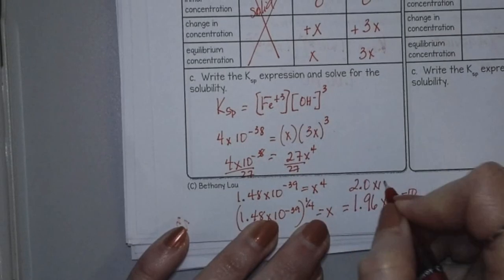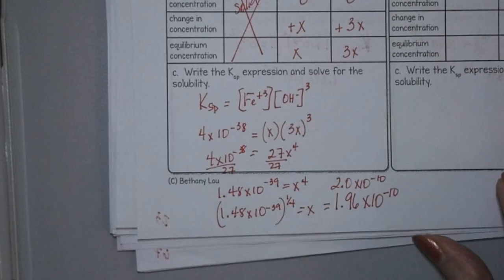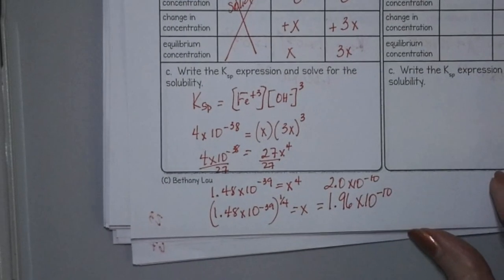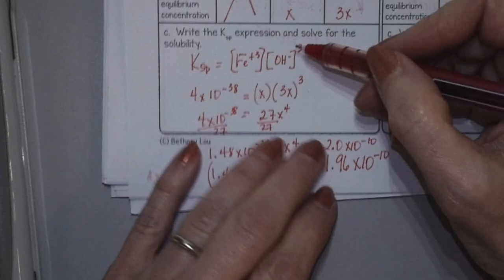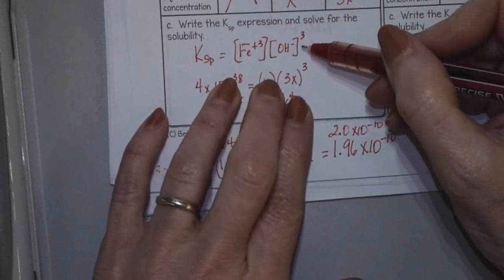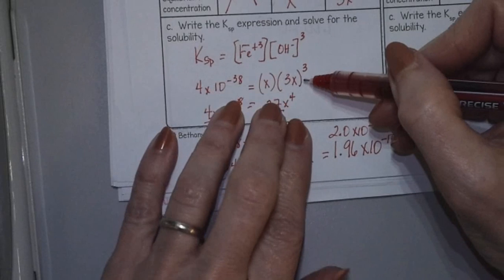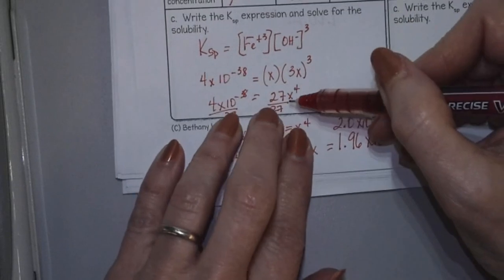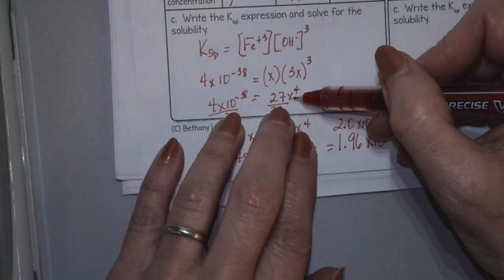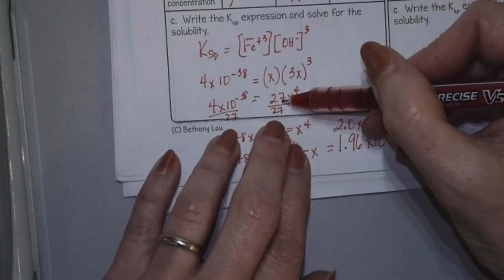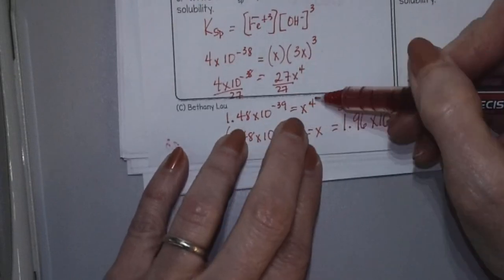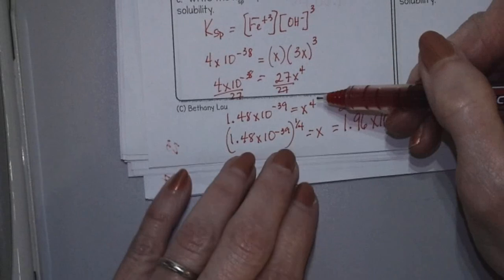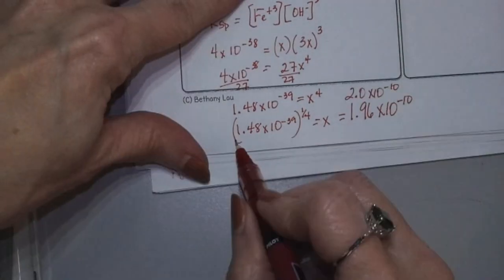So look at this. If I show every step here, then I've got my equilibrium expression. I plug the numbers in. So I've got 4 times 10 to the negative 38 is equal to 27x to the 4th. Divide out your 27 first. Do the simple stuff first. And then you've got 1.48 times 10 to the negative 39 is equal to x to the 4th. That's the same if I want to solve for x. It's 1.48 times 10 to the negative 39 to the 1/4. And when you plug that into your calculator, you get 1.96 times 10 to the negative 10, and that rounds to, so we have 2 sig figs, 2.0 times 10 to the negative 10.